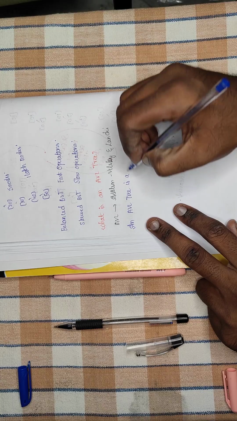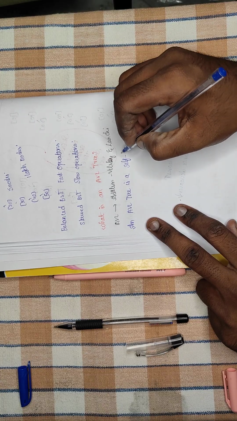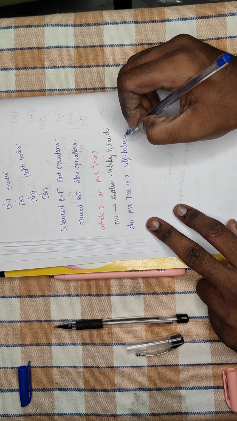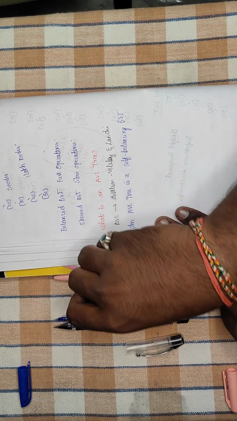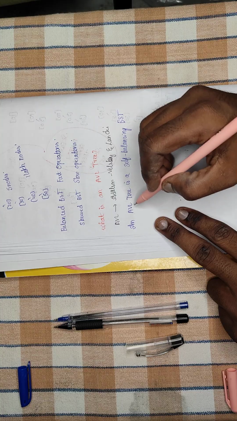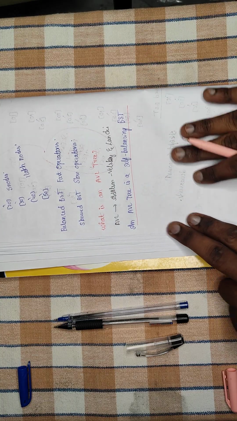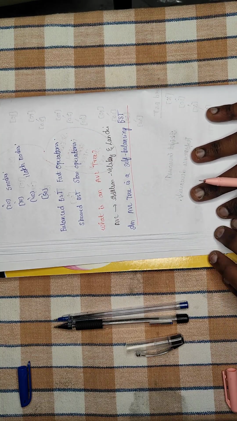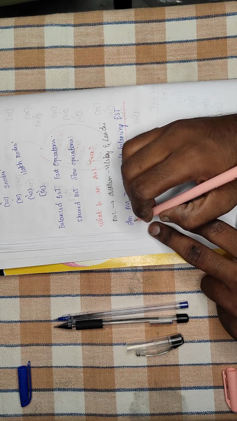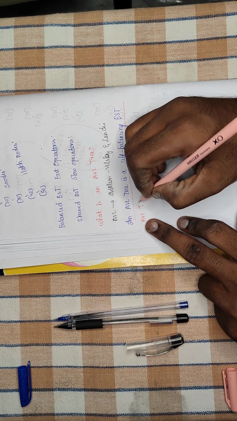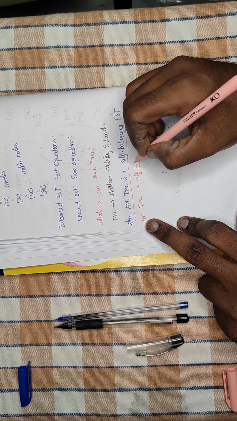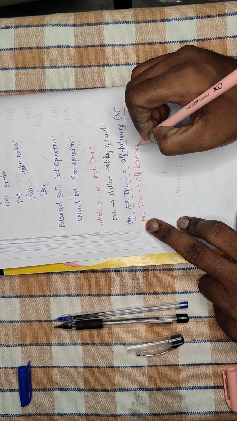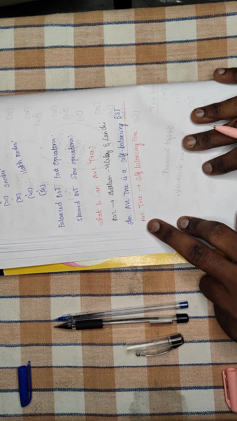An AVL tree is a self-balancing binary search tree. This is important. This is where you get more marks in the examination. If you write these types of points, by this we can say that an AVL tree is a self-balancing tree.